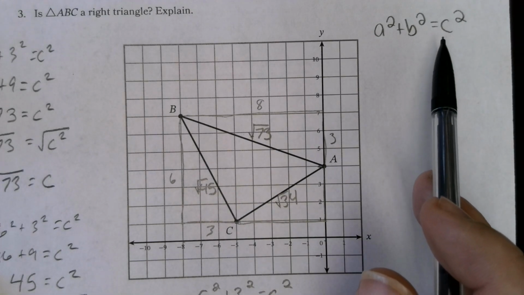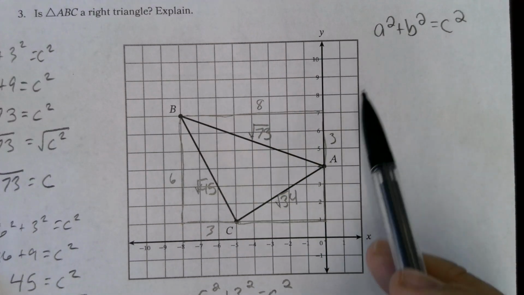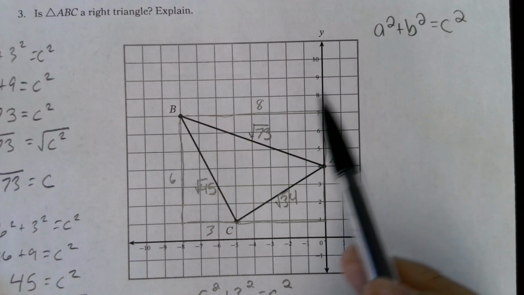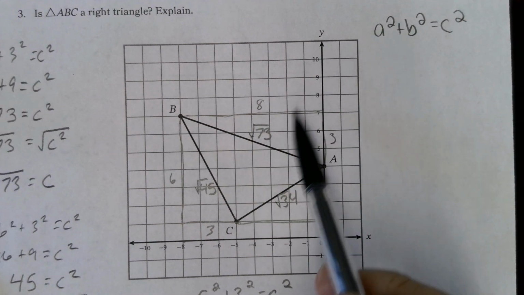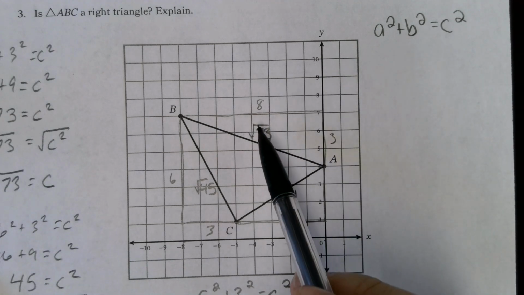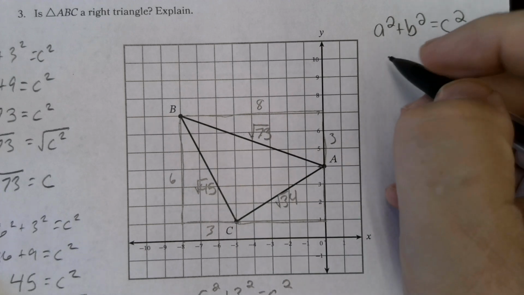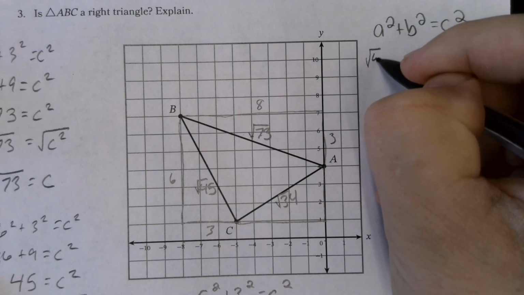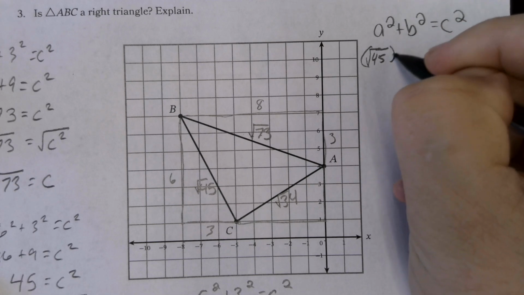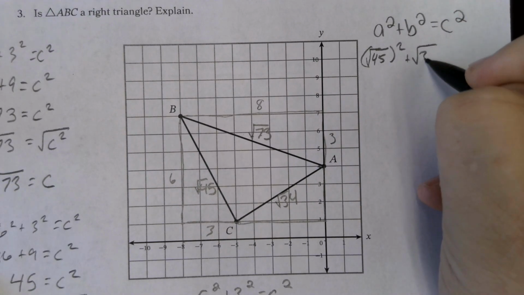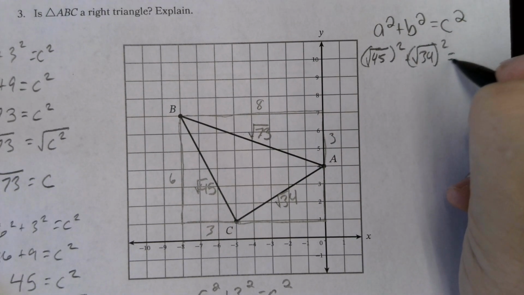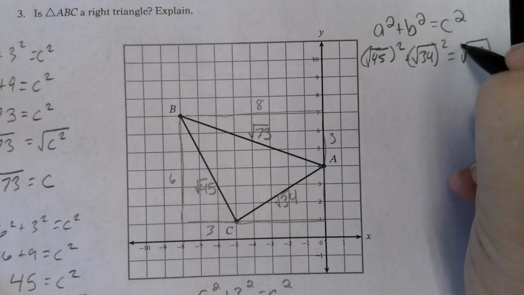Remember, when you're trying to figure out which side matches which variable, your legs are A and B, and your hypotenuse is C, which is the longest side. In this case, they're all square roots, so it's easy to compare. 73 is the biggest, so my legs are going to be the square root of 45 and the square root of 34, and the hypotenuse is the square root of 73.